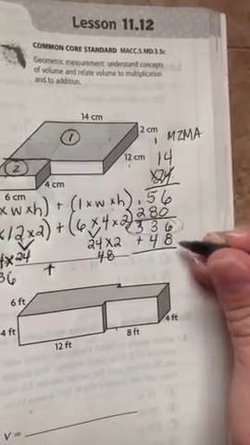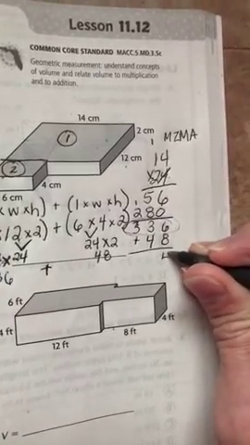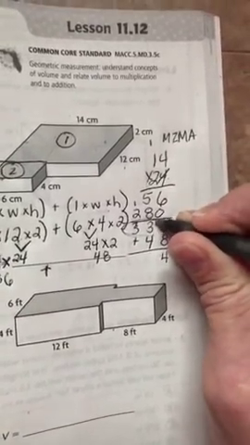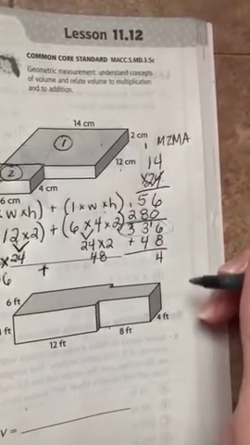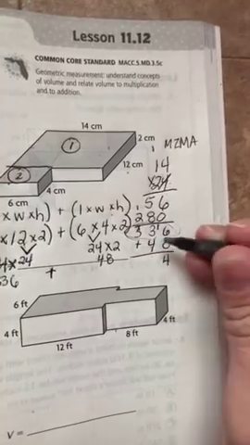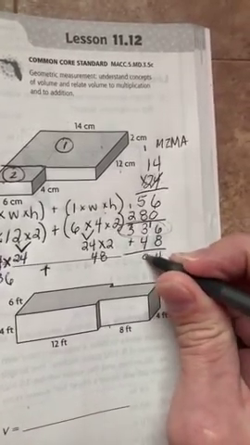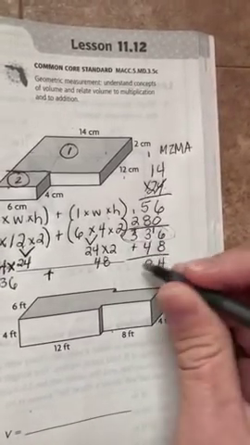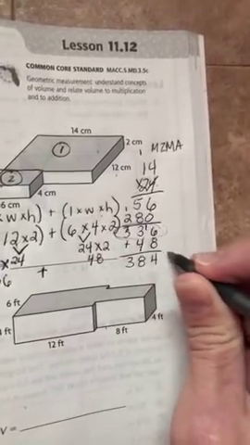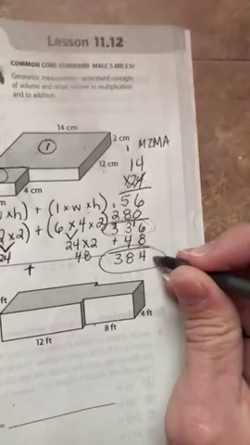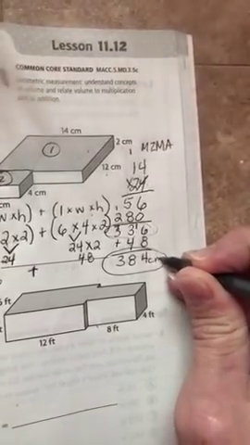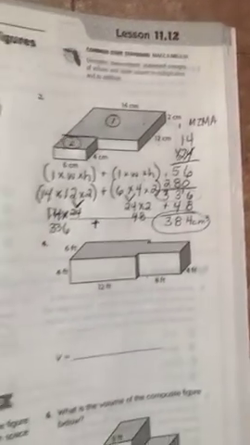So 6 plus 8 is 14. So drop down your 4 and regroup your 1. 1 plus 3 is 4, but plus 4 more is 8, and then 3 plus nothing is 3. So your actual answer is 384 centimeters cubed or cubic centimeters.